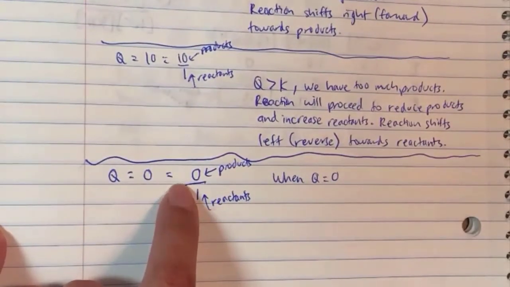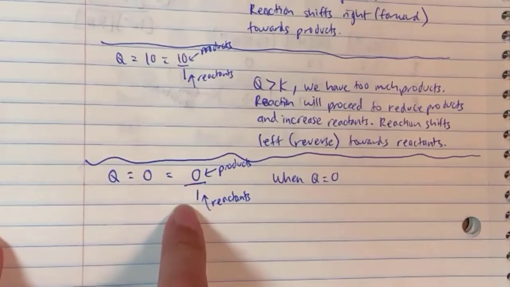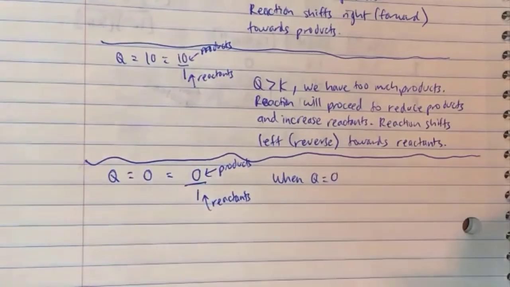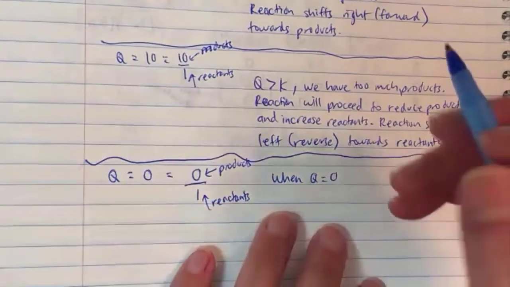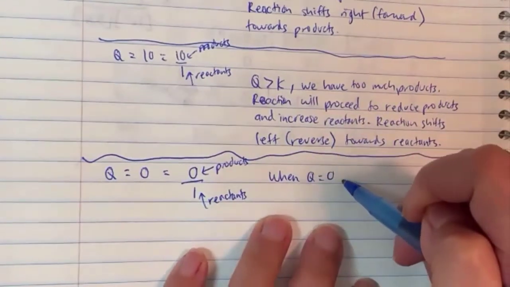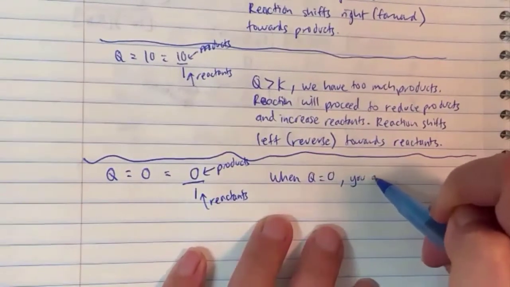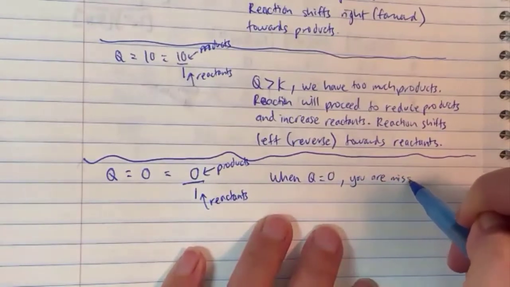So what the reaction needs to do is generate some products. When it generates products, it's going to use up some reactants to make some products. Maybe they'll go to like half and half. So I'll write it out. When Q equals 0, you are missing products completely.